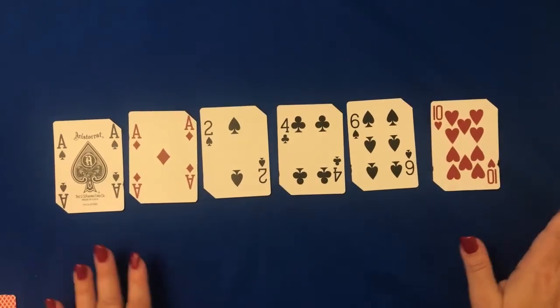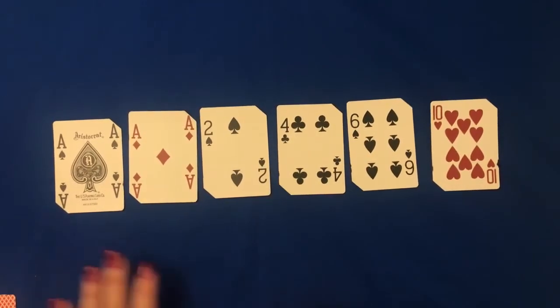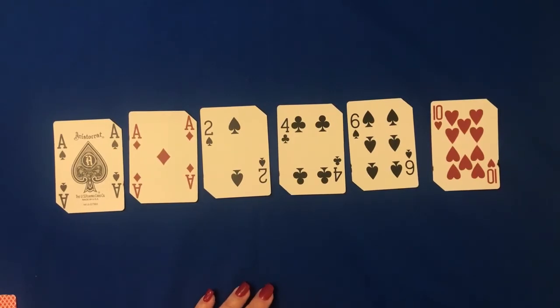I know this game is a little bit more challenging, but it's really good practice to help you to figure out how to find the average of a group of numbers, because we use this skill all the time.